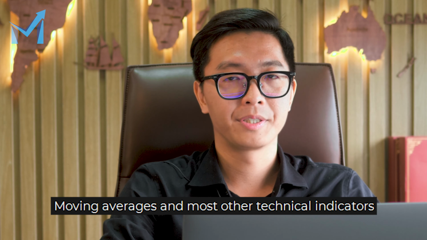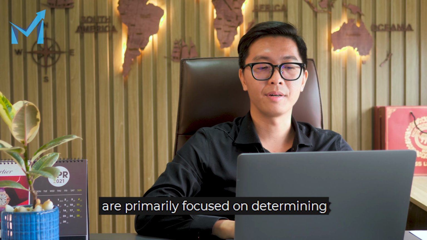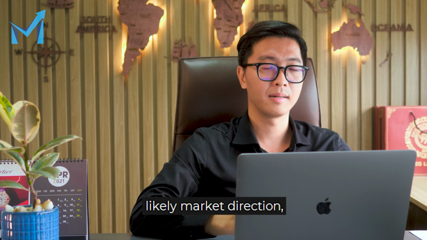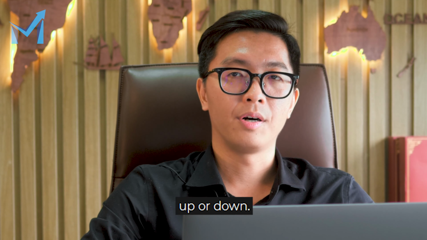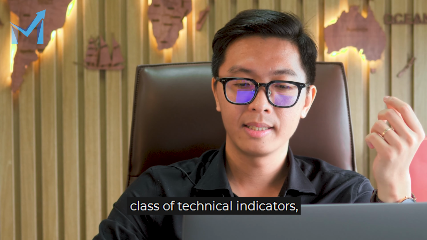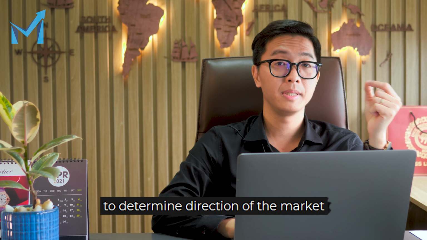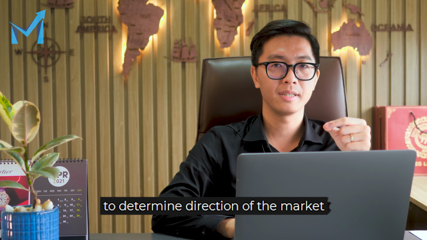Moving averages and most other technical indicators are primarily focused on determining market direction, up or down. There is another class of technical analysis whose main purpose is not so much to determine the direction of the market.